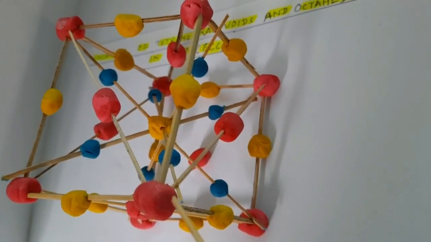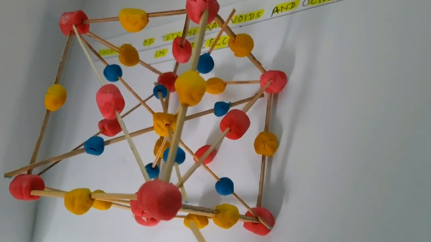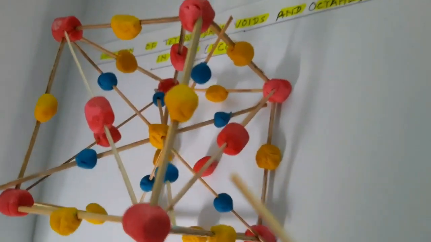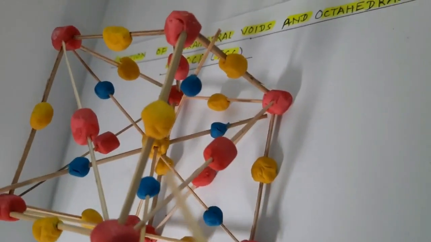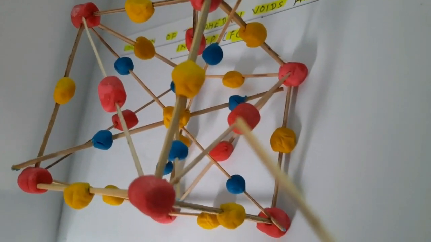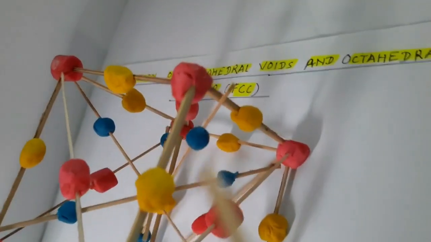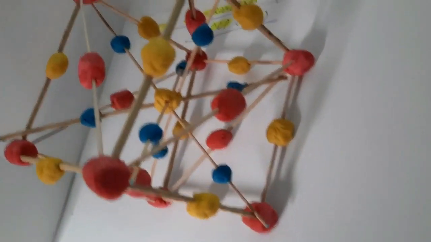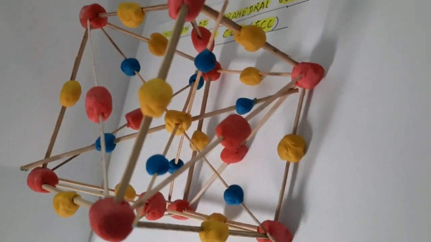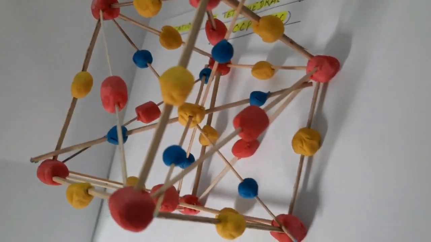Therefore the contribution from the corners will be 8 multiplied by 1/8, that comes out to be 1, and there are a total of 6 faces. Each face contains 1 face centered position, so the number of spheres placed at face centered positions will be 6, and the contribution of each face centered sphere will be just half. So 6 multiplied by 1/2 will give you 3.